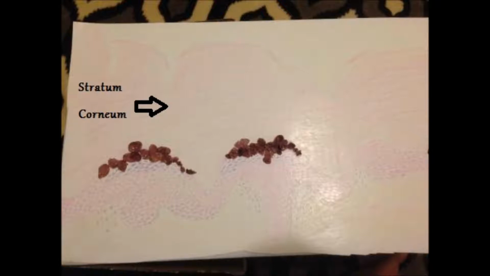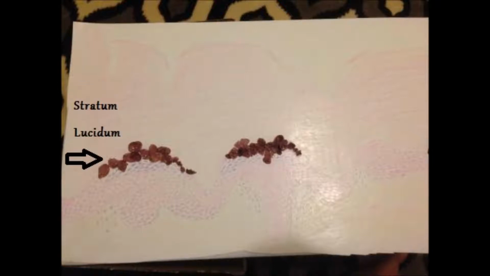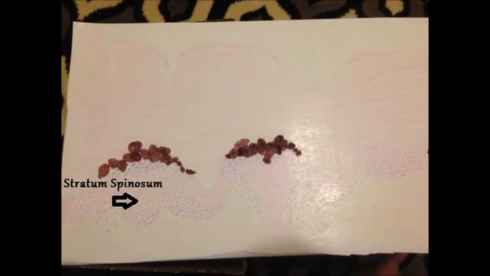The next layer below is the stratum lucidum. This layer is only found on thick skin and is transparent. Stratum granulosum comes next. This layer stops division and begins the production of keratin, a tough fibrous protein. The following layer, stratum spinosum, holds 8 to 10 layers of keratinocytes. It also contains Langerhans cells that stimulate a defense in our immune system.